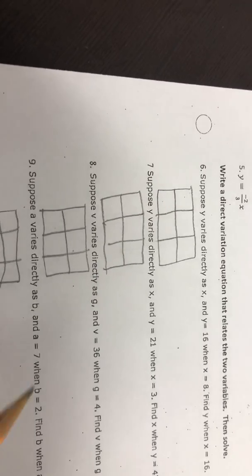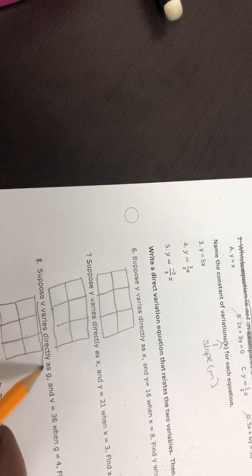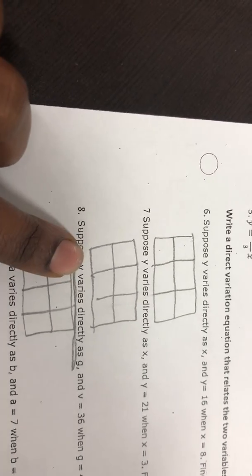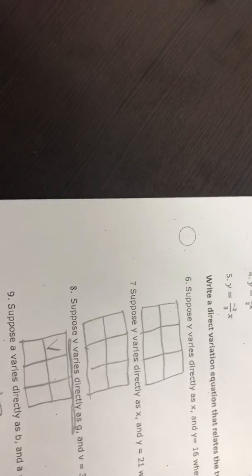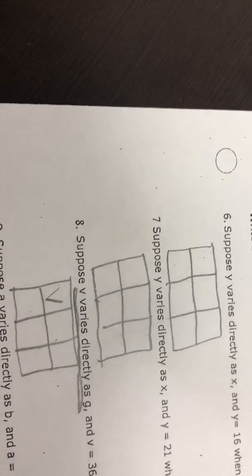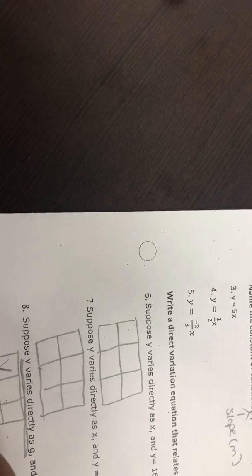So let's do number 8 together. It says, suppose that V varies directly with G. So anytime they mention whatever letter that they mention first, that always has to go on top. And then the second letter that they mention has to go on bottom.